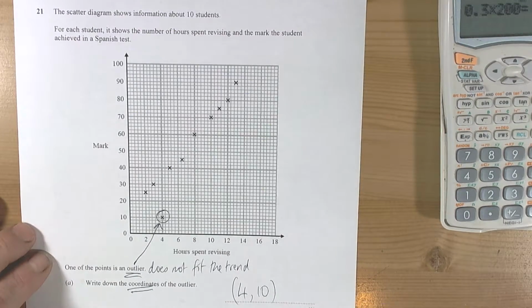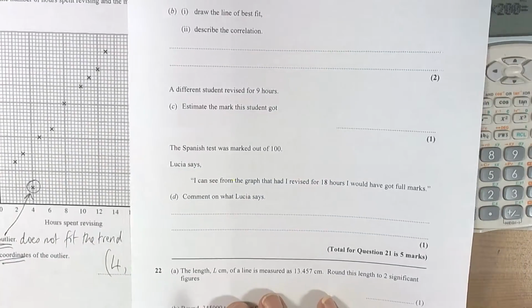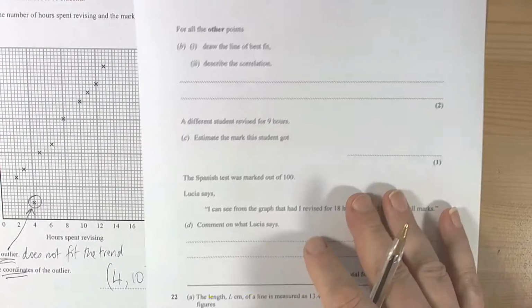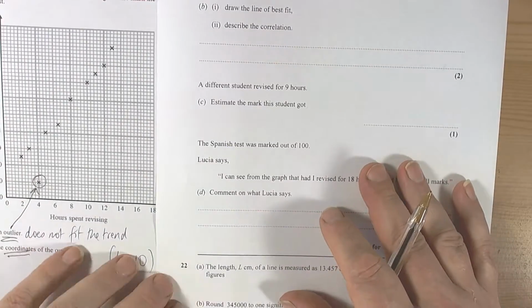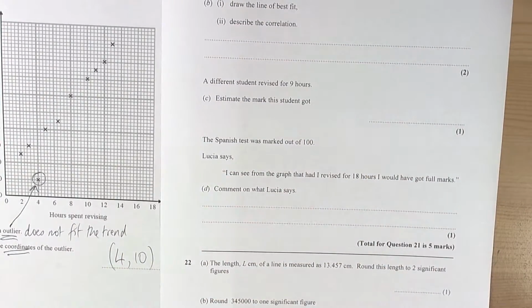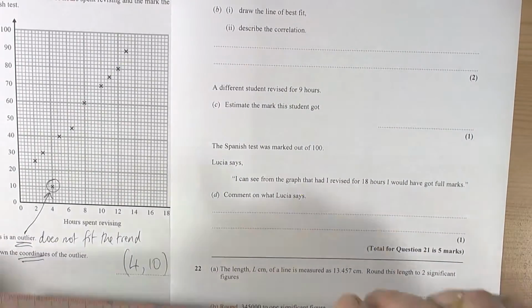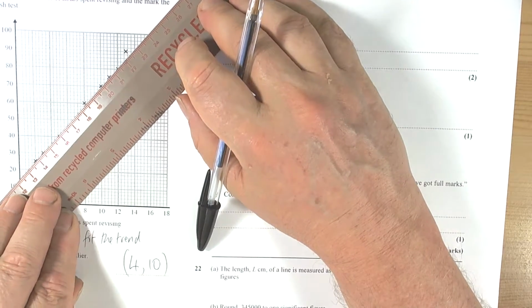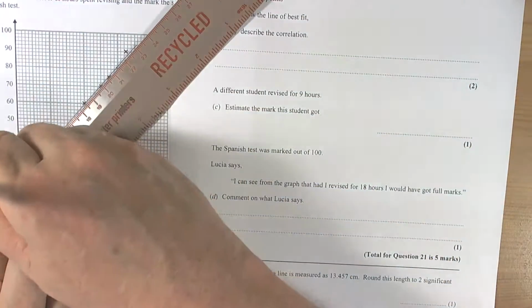The question then goes on and asks us to work with this scatter diagram. So it's asking us to answer some questions involved in this scatter graph. So it wants us to first draw a line of best fit. Now, a line of best fit must follow the trend. So the trend of the crosses is doing something like this.